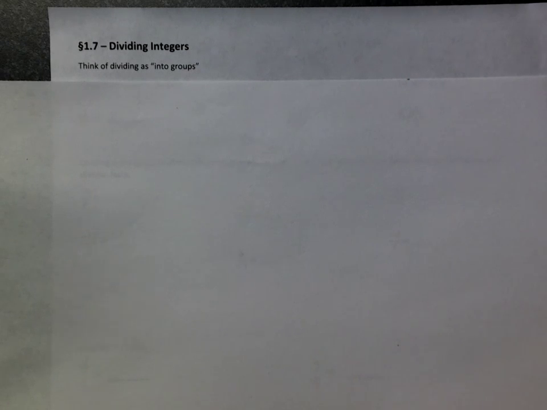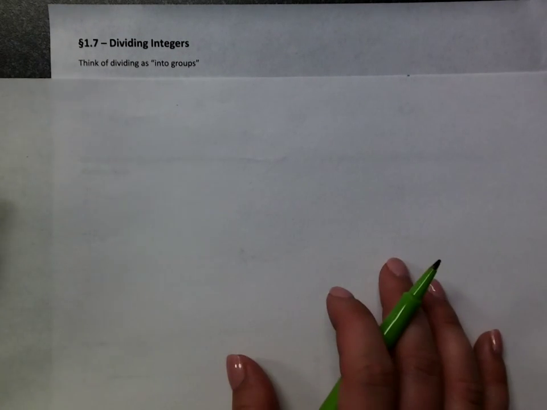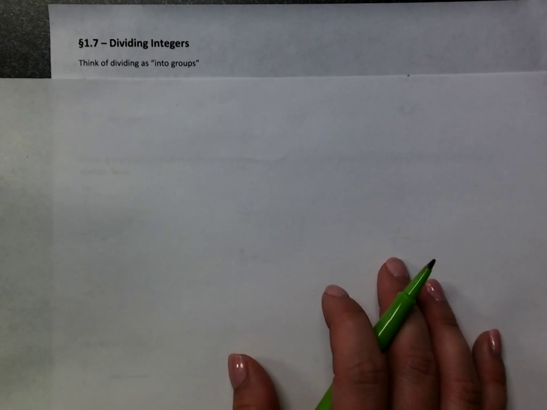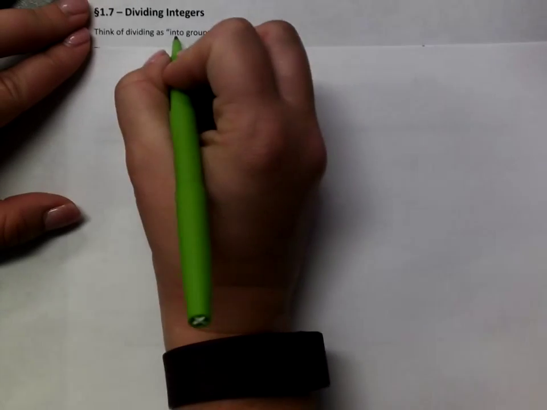If you know your multiplication facts very well, your division facts will come naturally. However, there are flashcards for division as well, just to practice. You don't want to be stressing out about the arithmetic. You want to make sure you can work through these problems. So flashcards is the quickest way to make sure you know your facts. So dividing is into groups.